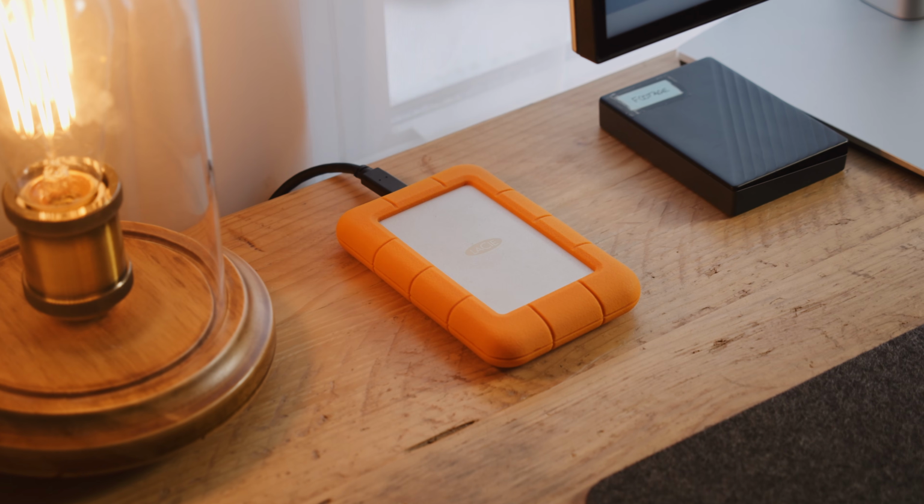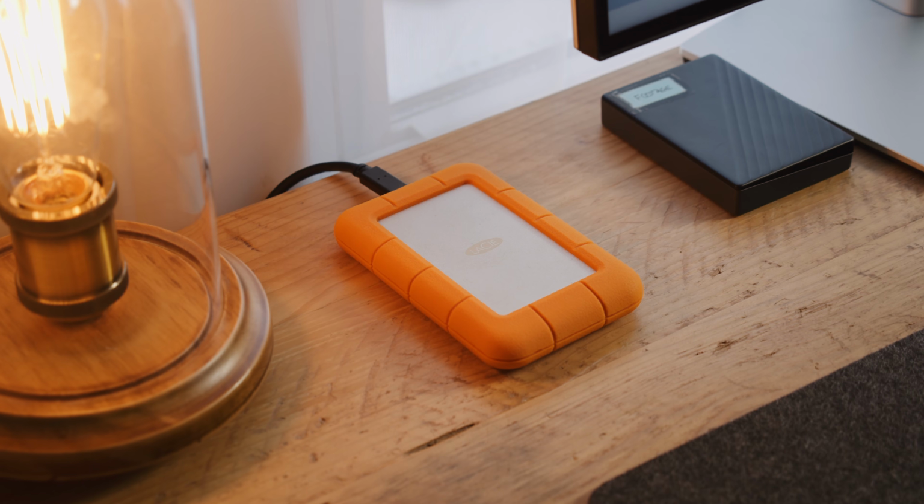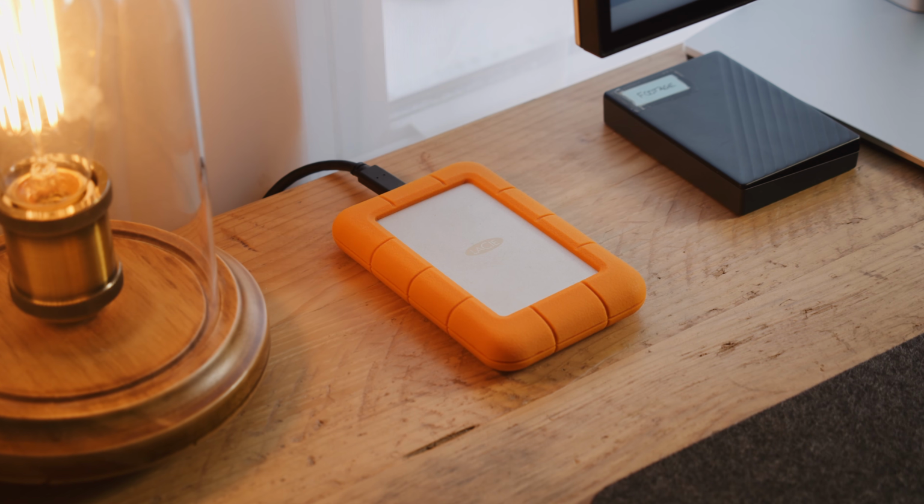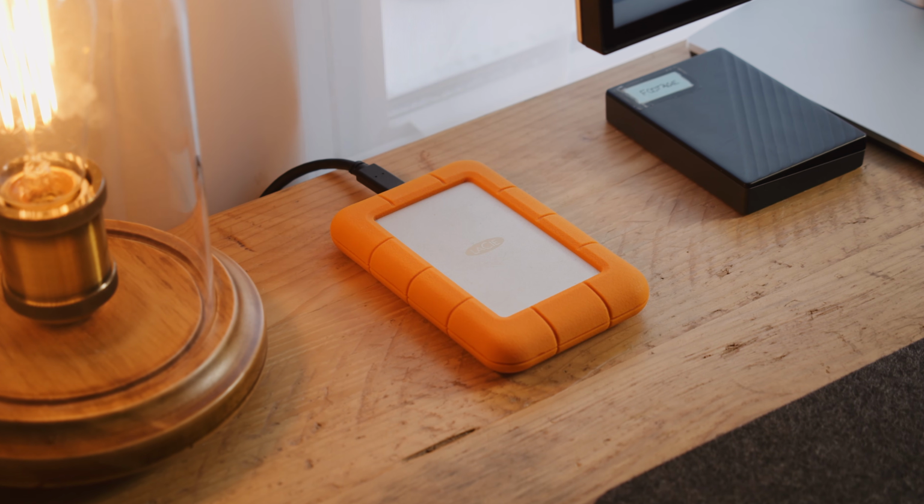And the reason for this is because while we can't access the data right now, it's actually all still there, albeit in a more vulnerable state. And so if we try to copy or transfer anything to or from it right now, we risk harming the data that's been formatted. So just set it aside for now. We'll come back to it in a little bit.